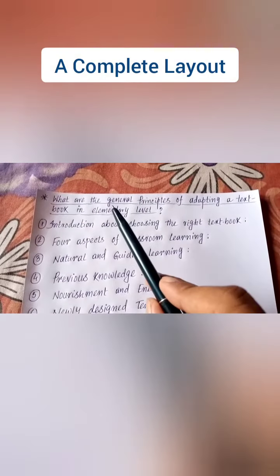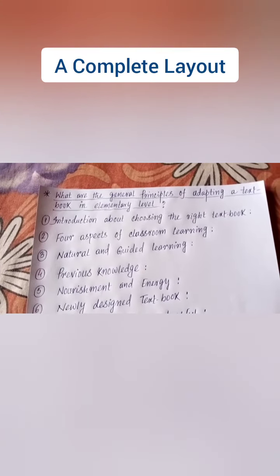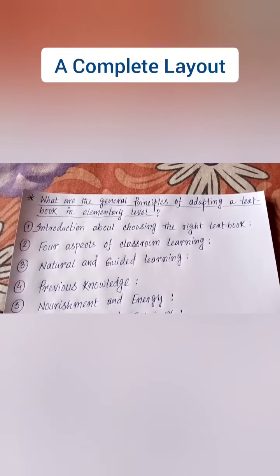Now look at this. I will summarize the whole points. First, the question is, what are the general principles of adapting a textbook at elementary level? This is the question, and you will get this question as 7 marks or as 16 marks also.